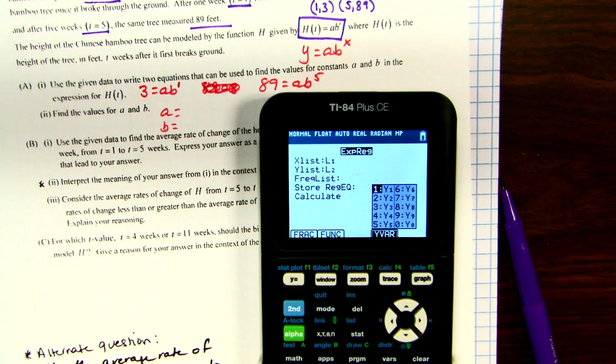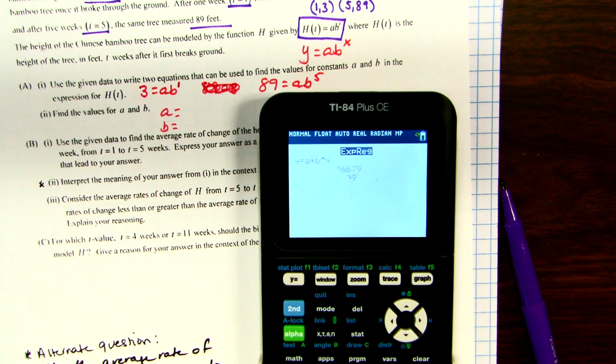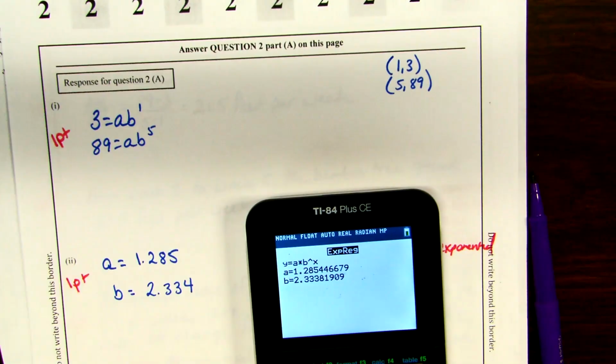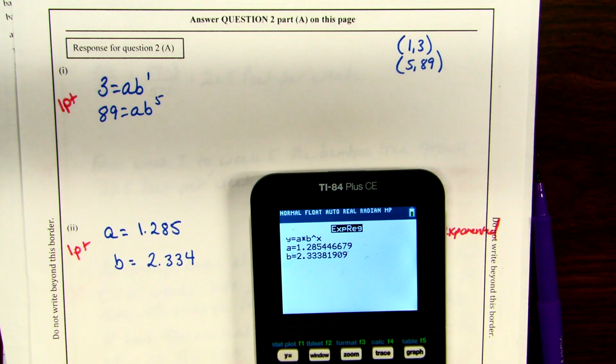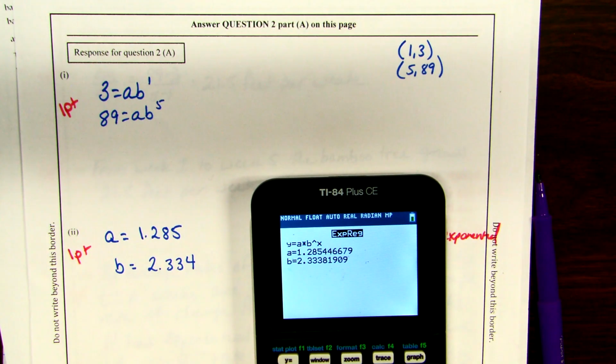Alpha trace. Enter, enter, enter. And there's your A and your B rounded to 3 decimal places. Okay? That's another point that's easy to do. Now, one thing, everybody look.